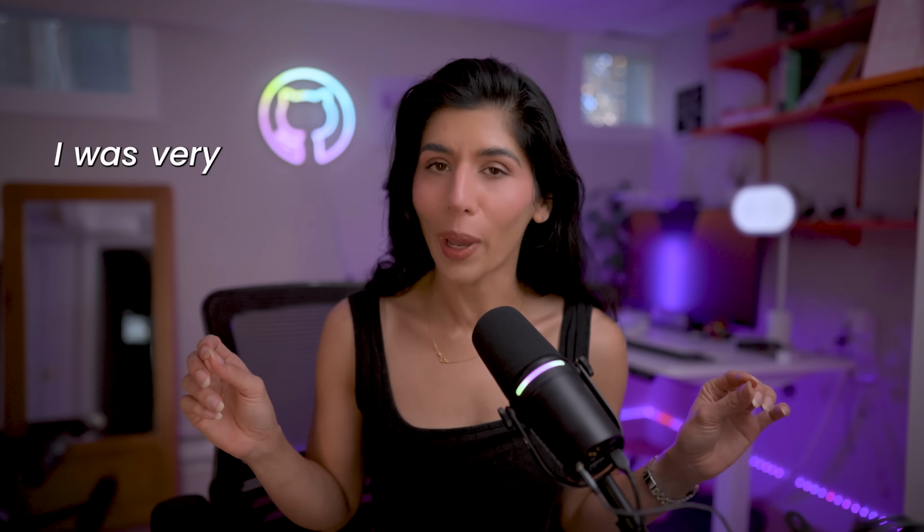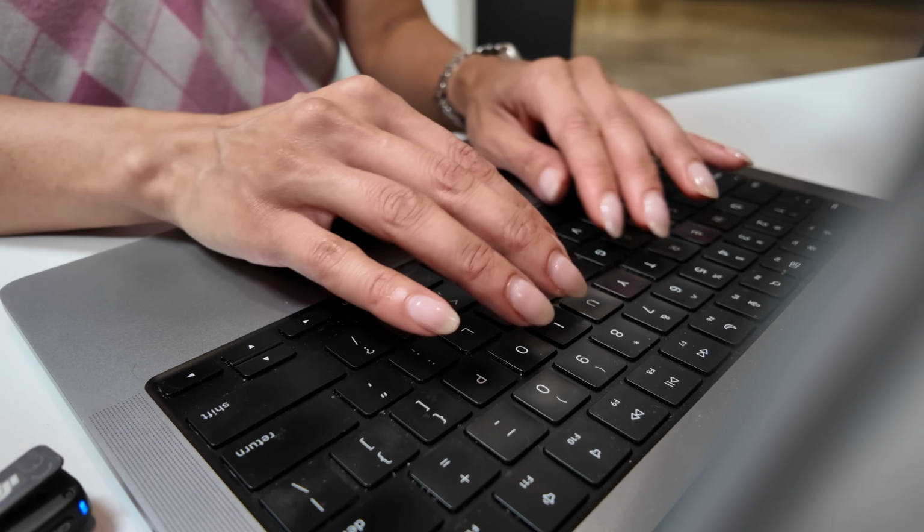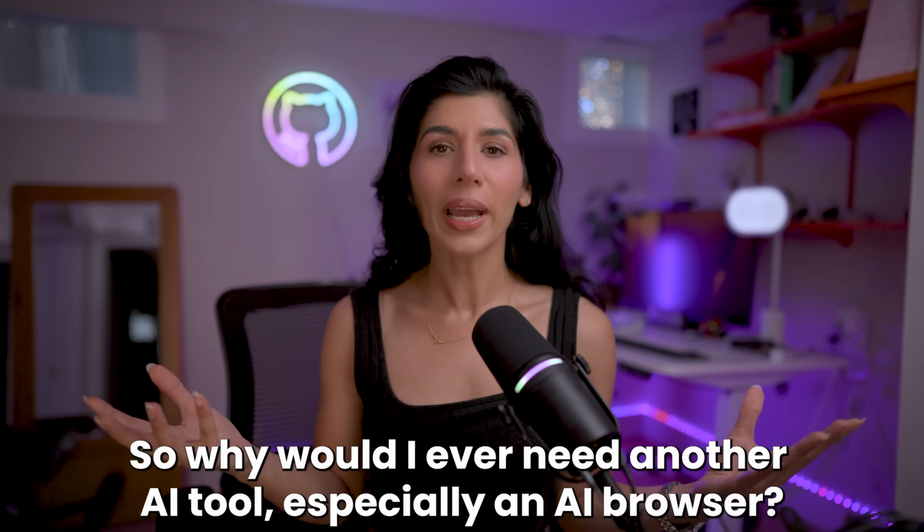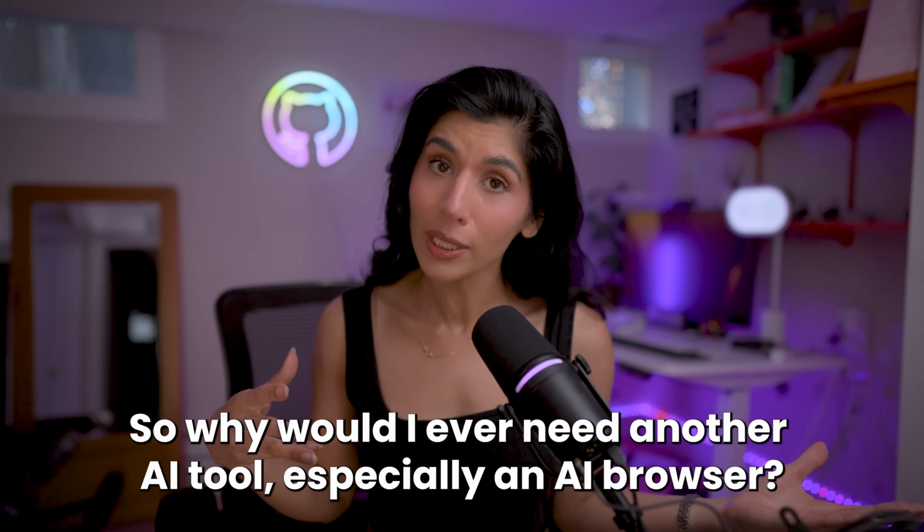I'll be honest, I was very skeptical about AI browsers at first. I already have my ChatGPT set up and I have built a few custom agents that send me daily task updates in Chrome. Like, it's literally so efficient. So, why would I ever need another AI tool, especially an AI browser?